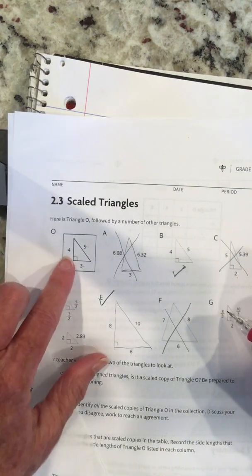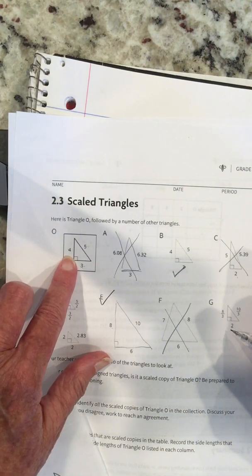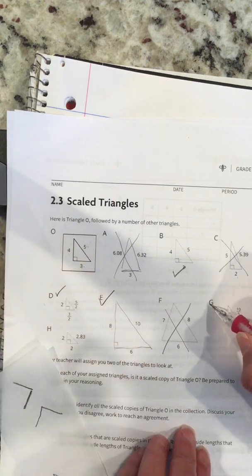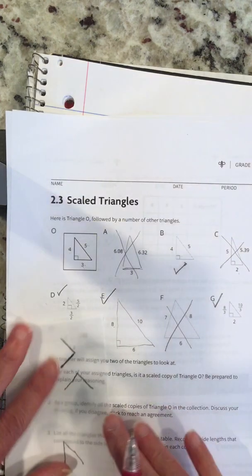Let's see though here. 4, and we're going to 8/3. So that is times 2/3. That would be, and that would be. So looks like G, okay?